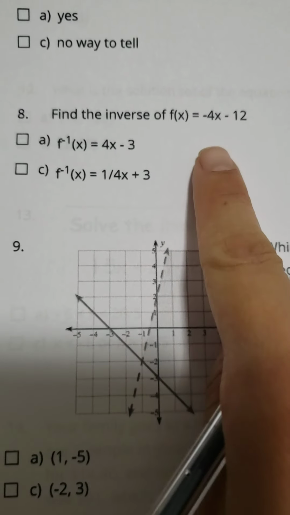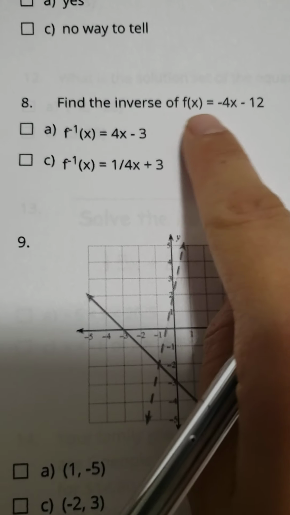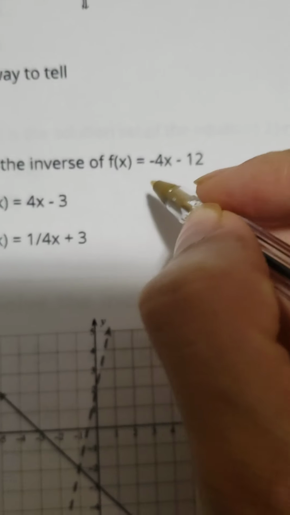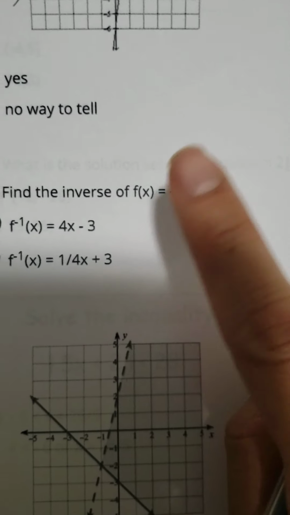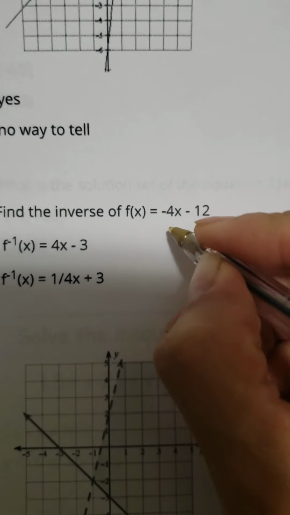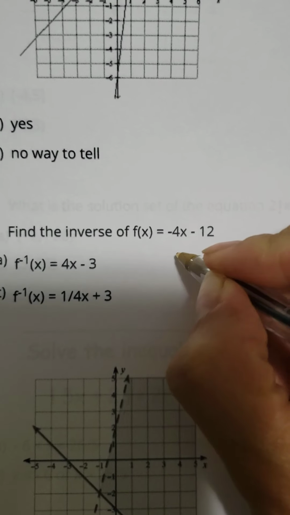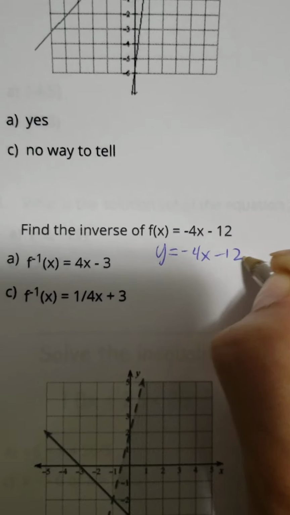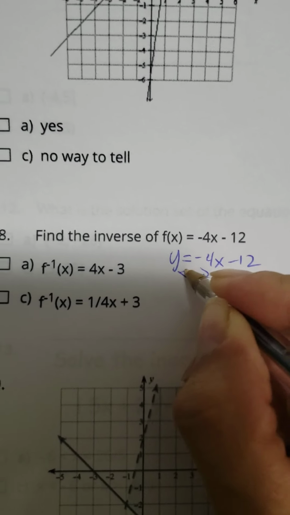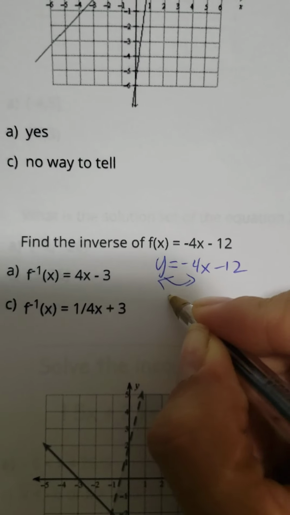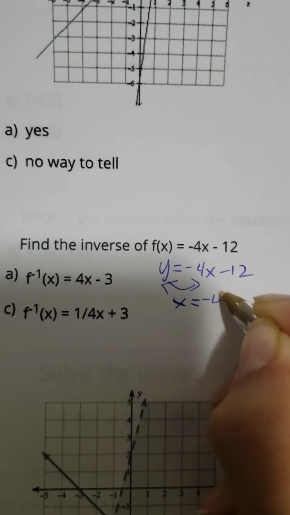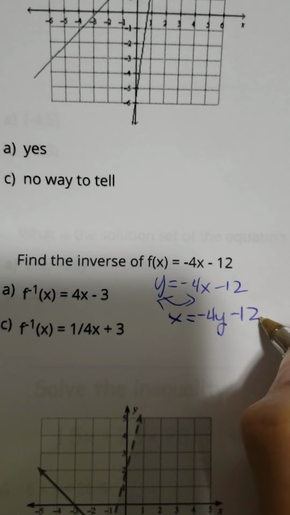Number 8, find the inverse of f(x) equals negative 4x minus 12. Okay, so they are going to give you an equation and they are going to ask you for the inverse. So these are the steps. You're going to change this to y. Then you're going to switch the x and the y. So that's going to be x equals negative 4y minus 12.